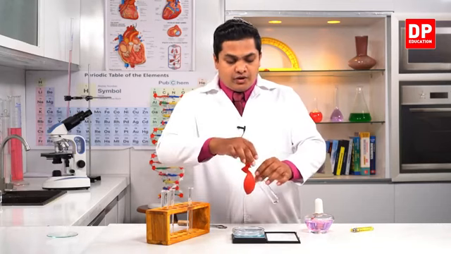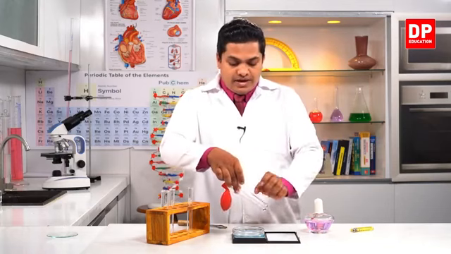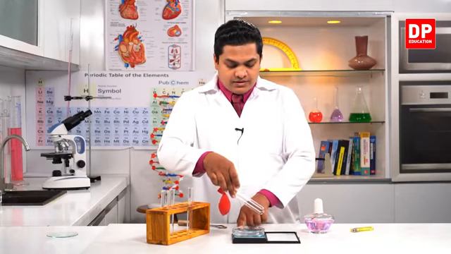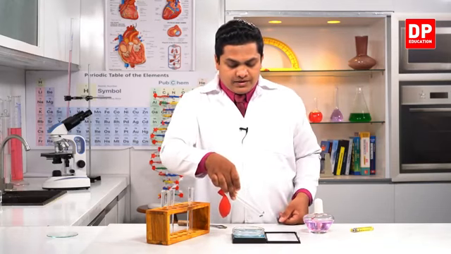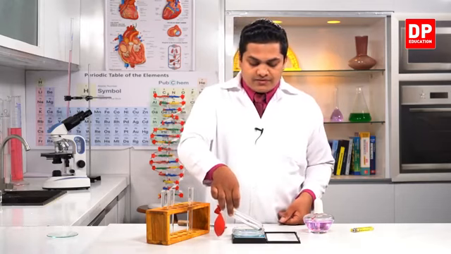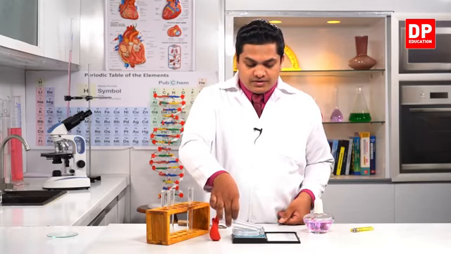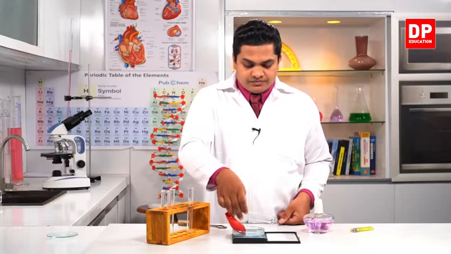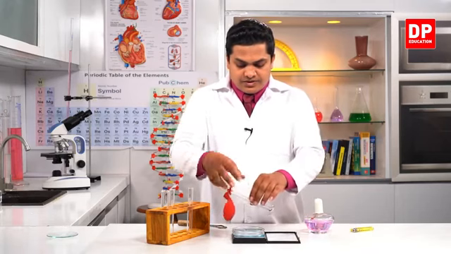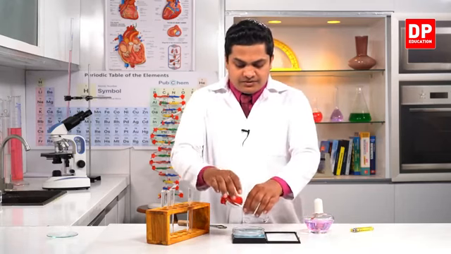So now I am going to place it on the balance, and let's measure the mass of the system.